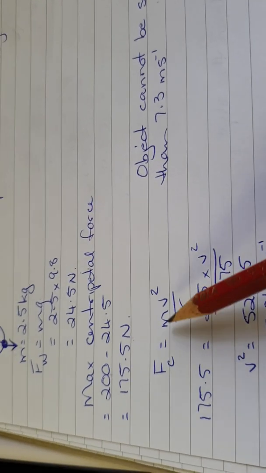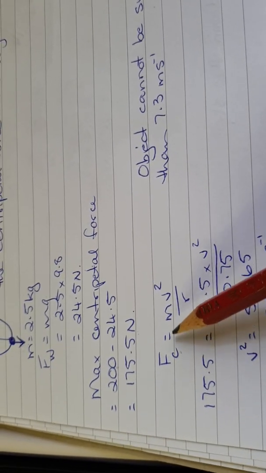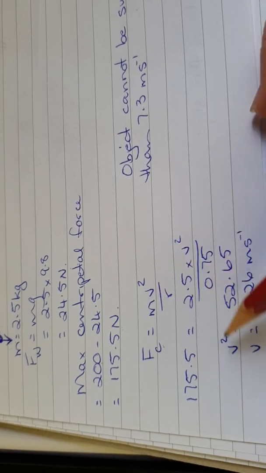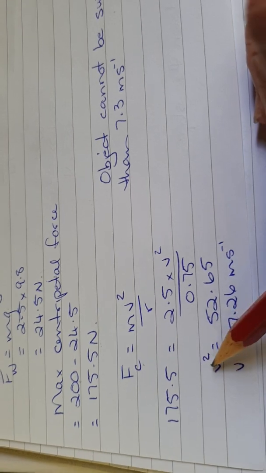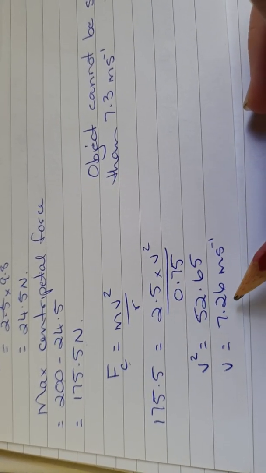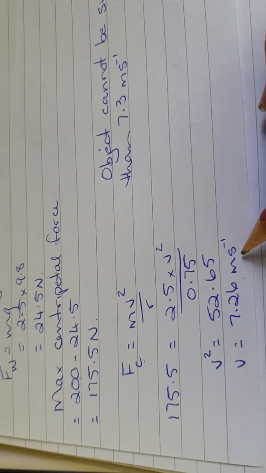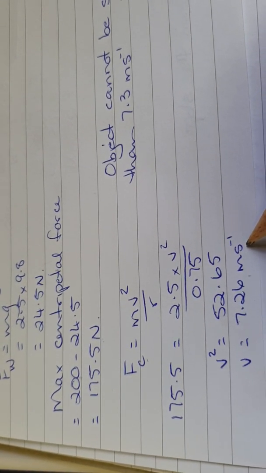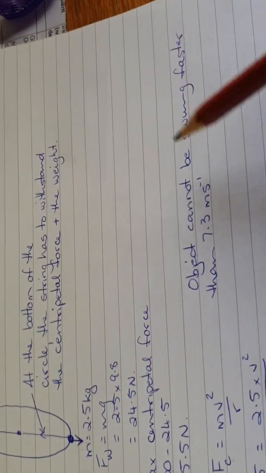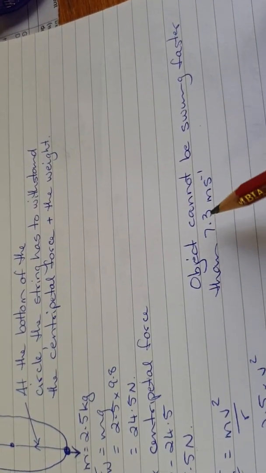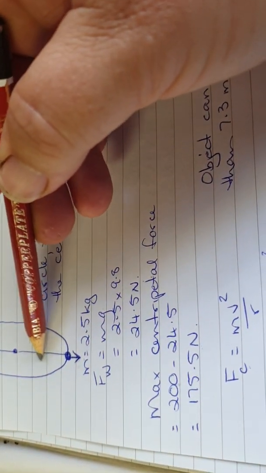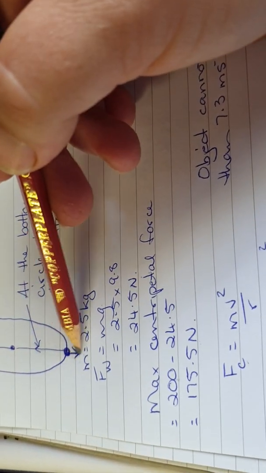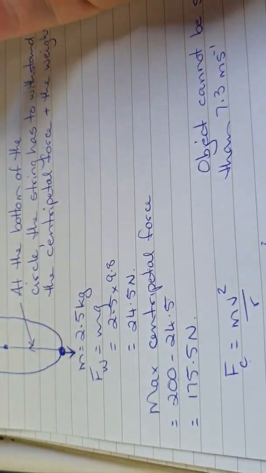Then we're going to put that into the centripetal force formula to work out the maximum speed that the object can be twirled at. It's a 2.5 kilo object, so it's going to be pretty deadly if that string breaks. You can swing it at 7.26 meters per second. The object can be swung no faster than that. That's the maximum. At that point, you've got 175.5 newtons of force in the string from the centripetal force, and you've got the weight of 24.5, which adds to 200.